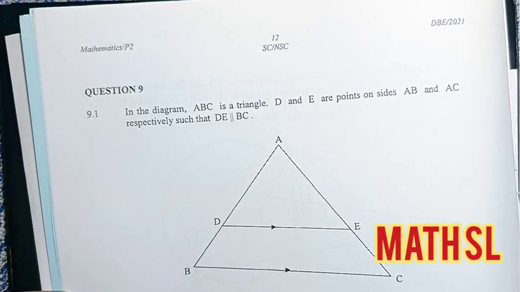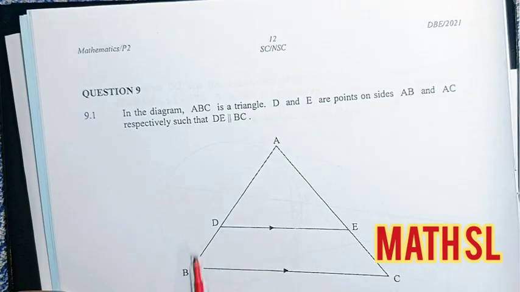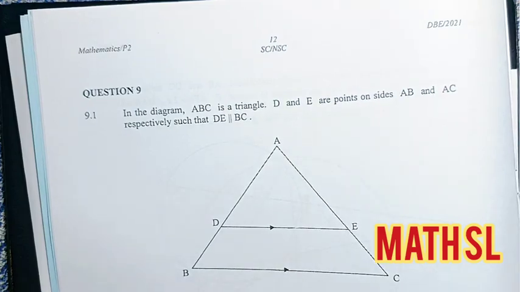I'm Saqib Latif. Today I chose the May 2021 exam question about the proportionality theorem. I'm going to show you how to prove it. This is the exam question from May 2021.